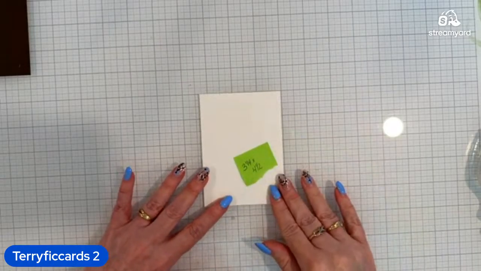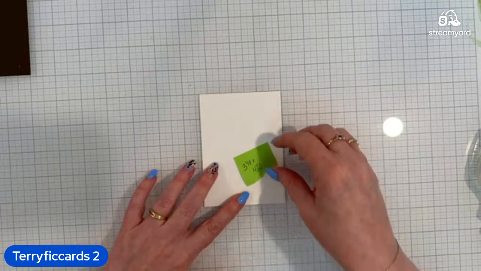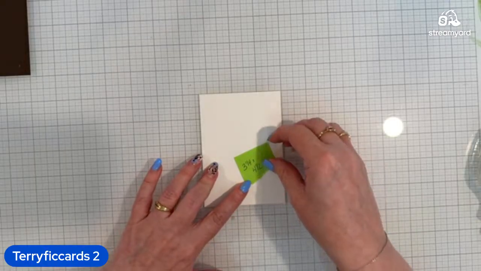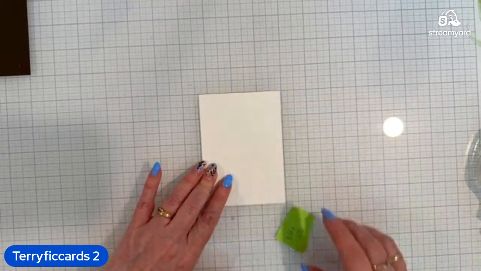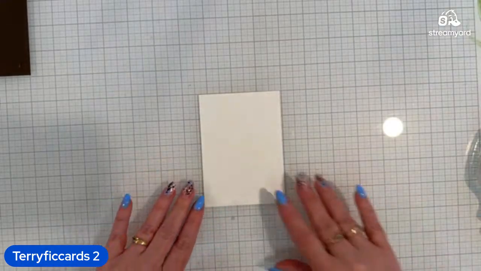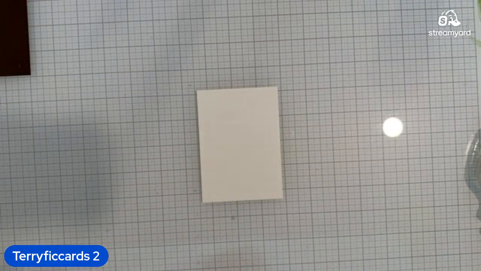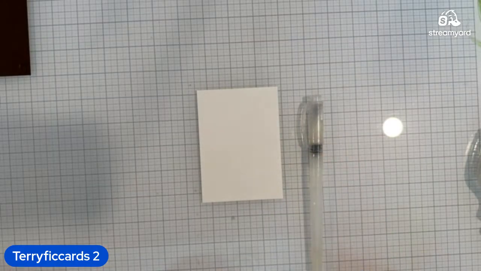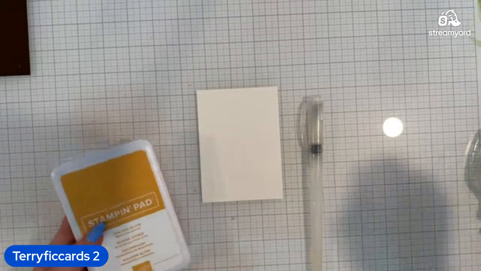So this is a piece of watercolor paper, Fluid 100, and it is 3 1/4 by 4 1/2. All right. Oops. Got a little sticky note out of there. Okay. So for this one, I'm going to take my water brush and I'm going to take the new Golden Glow.